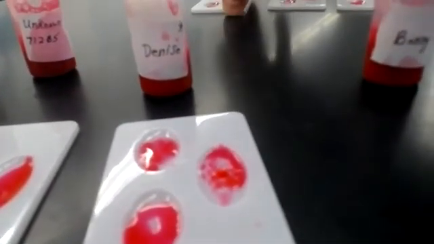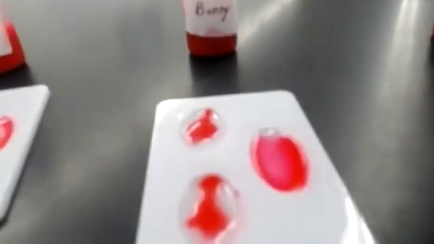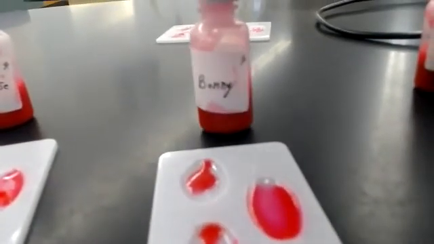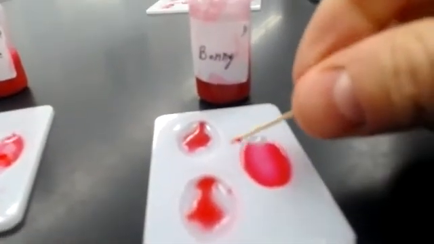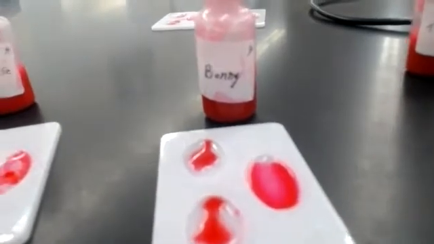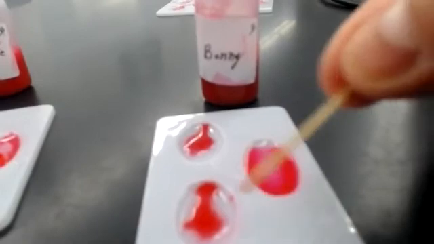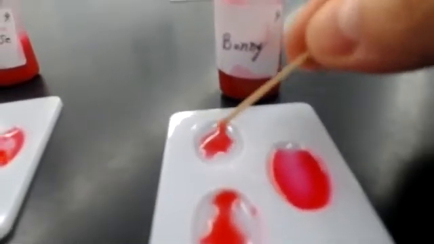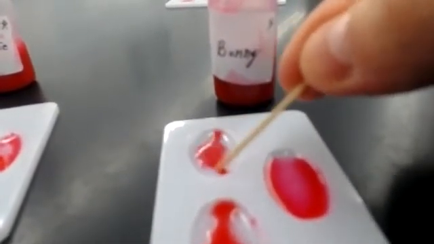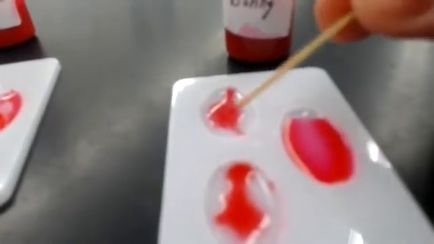Our next one is Bonnie. We did the same thing. I put a drop of her blood in each of the 3 wells. And then we added our anti-A, anti-B, and the RH. So for A, we can see that we have agglutination. There's little spots in there.